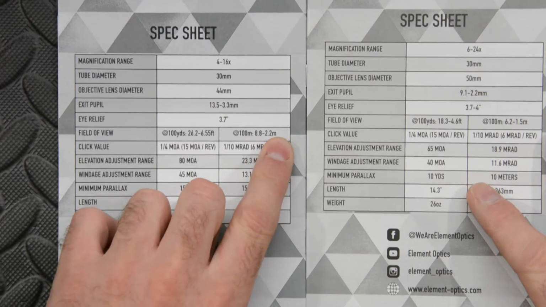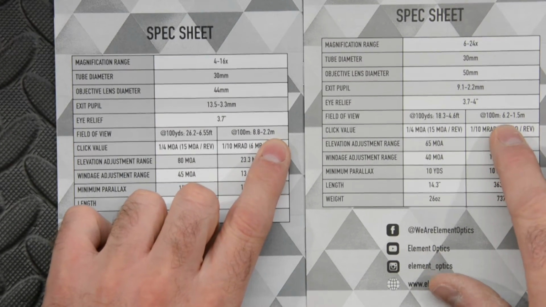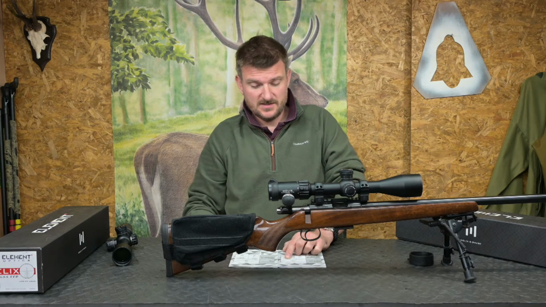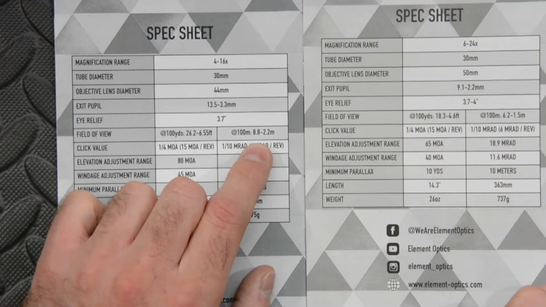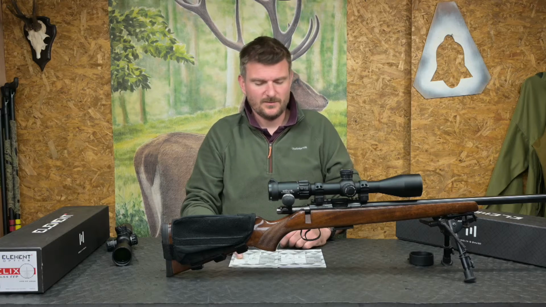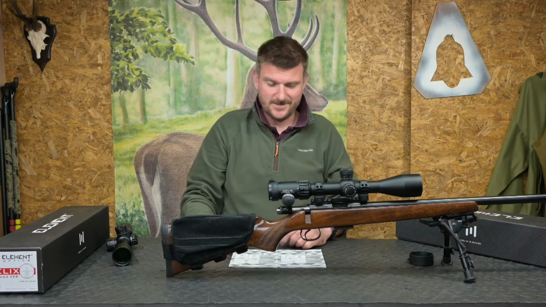So compare 8.8 to 2.2 with 6.2 to 1.5. Actually, if you look at those numbers, that's easy to do on this one. 8.8 divided by 4, which is the zoom ratio of this scope, is 2.2. Quite simple. If you do the numbers on that one, it'll probably work out similar. My brain isn't that quick today.